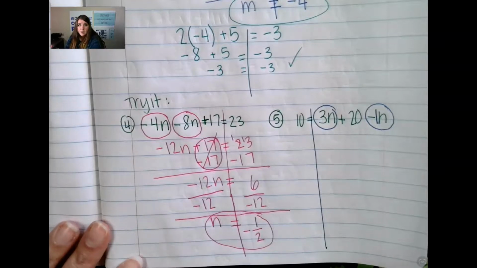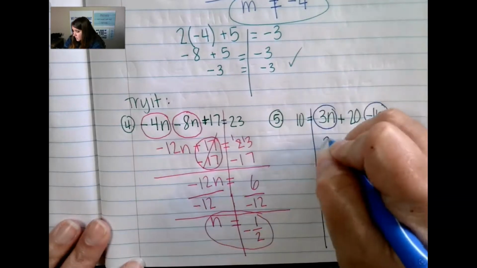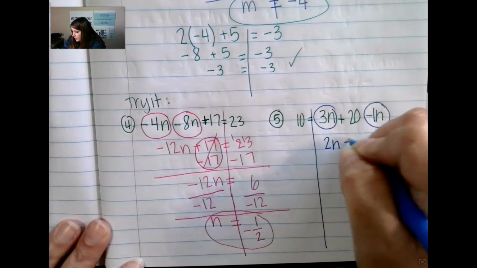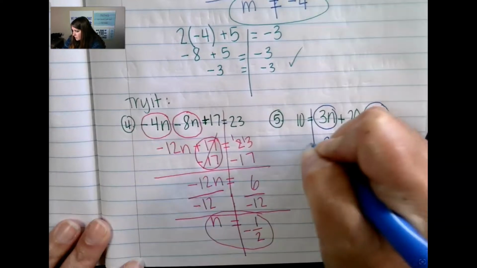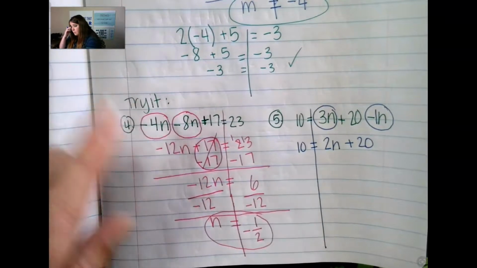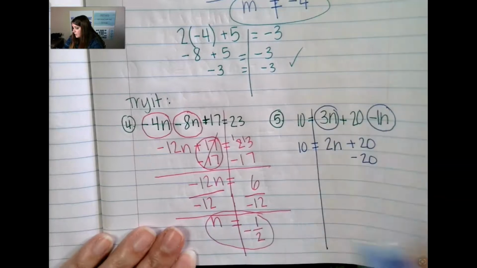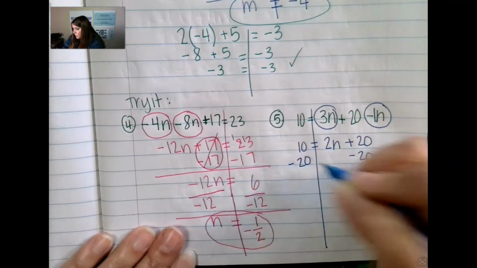You just don't write a 1 twice. So I have 3 minus 1n, which gives me 2 n's plus 20. And that equals 10. Step 1 up above says to either add or subtract. So I'm going to subtract 20 and subtract 20.